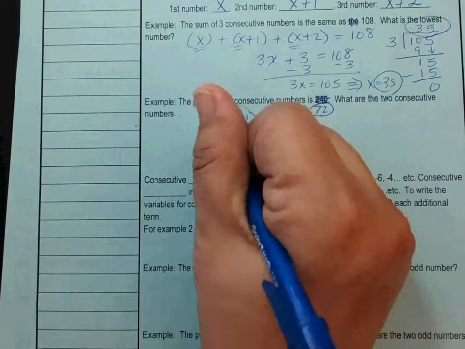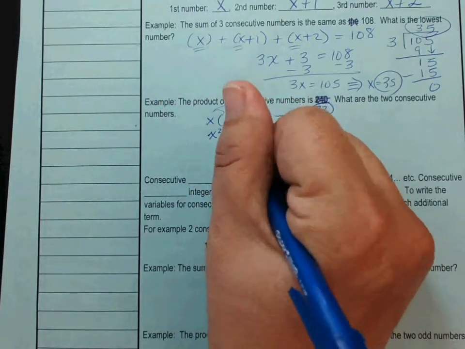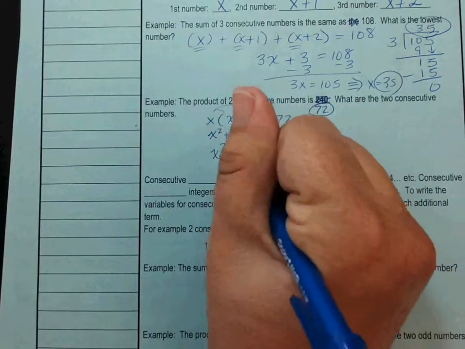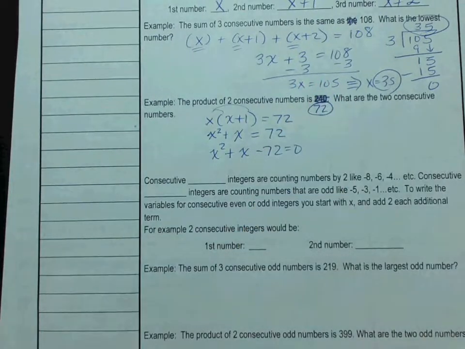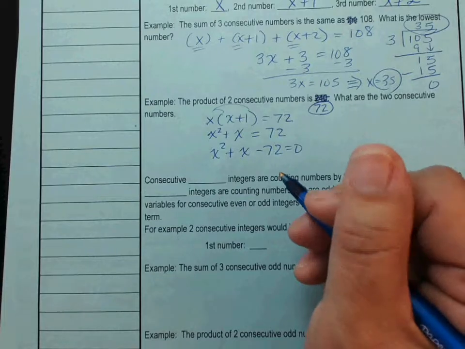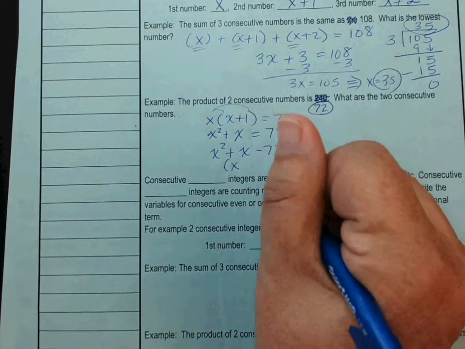So you get x times x is x squared. x times 1 is just x. And you could even see it like this. I'm going to subtract 72 from both sides. So you might see something like that. They could ask you what the factored form is, and you could base on it's x plus or minus something.